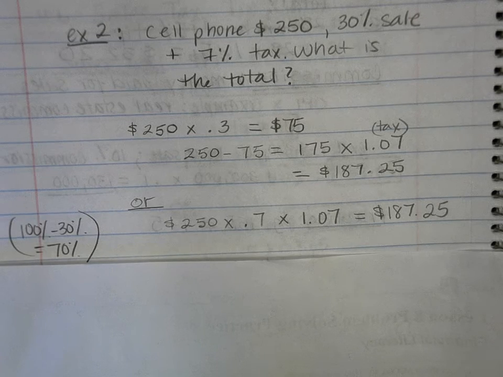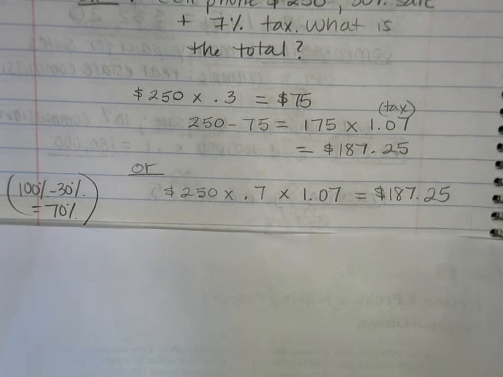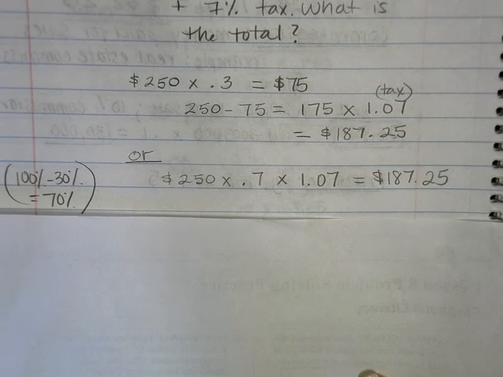Who likes the first way? Find it, subtract it, multiply it. Who likes the second way? Okay, we'll see what you end up doing. I don't care how you do it as long as you show your work of what you did. So you show your work, this is what I put in my calculator, and then you should get the same answer.